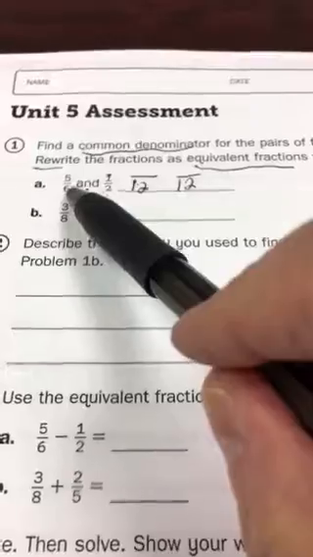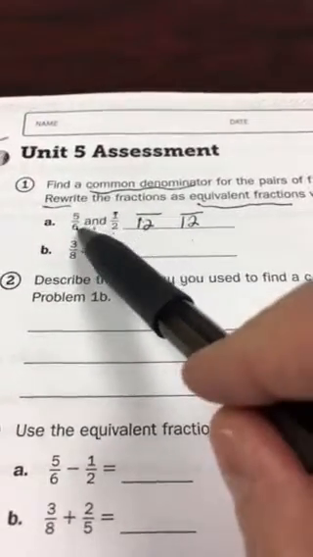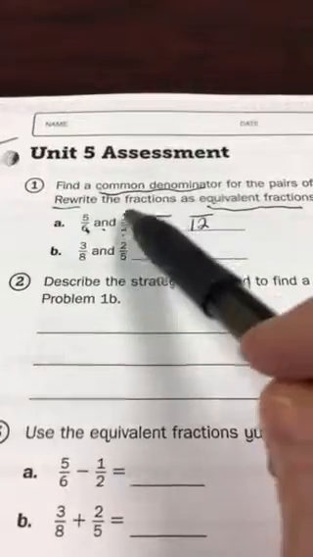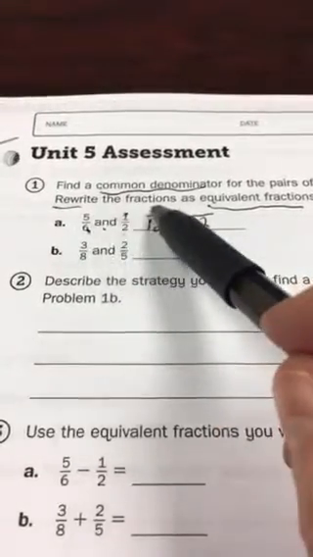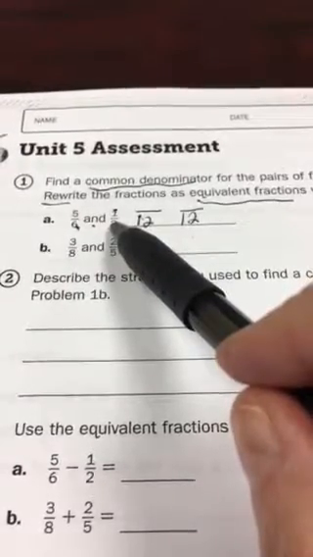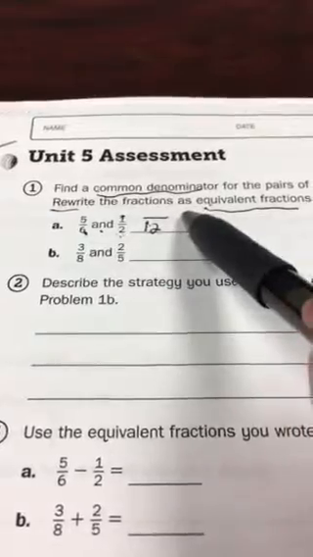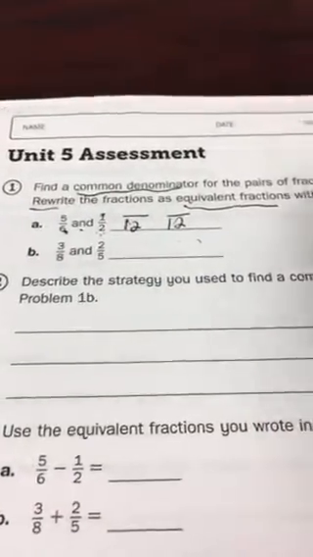And if 5/6 is changed to 12ths, well, what did I multiply 6 by to get to 12? So what would I have to multiply 5 by? And if I changed 2 to 12, what did I multiply that by so that I could do it to the numerator? So that's one way I'm thinking about it.